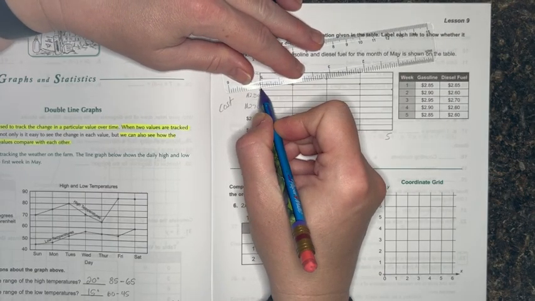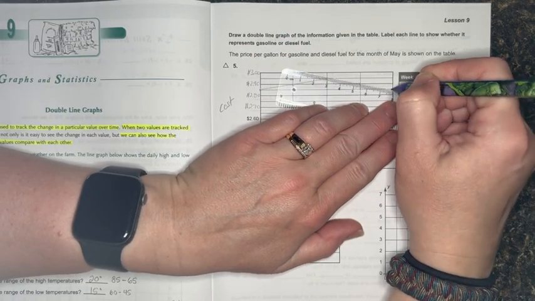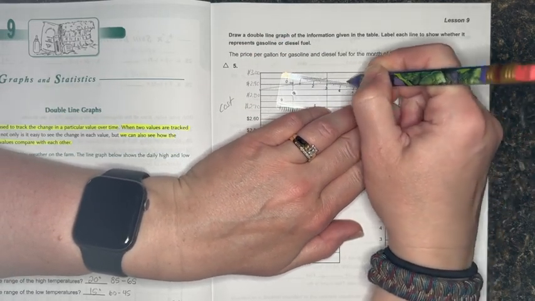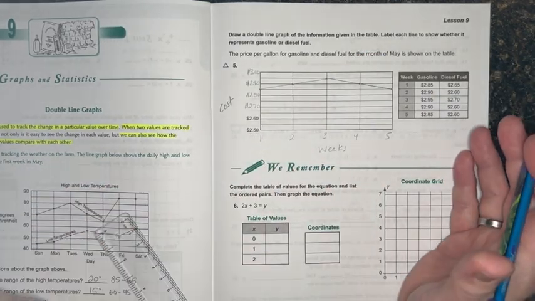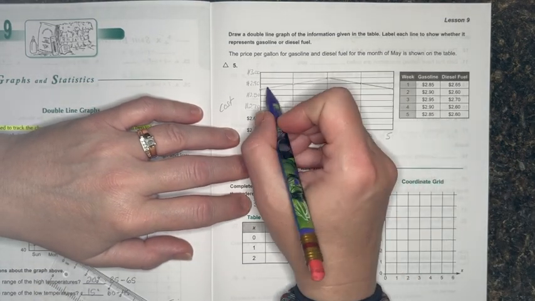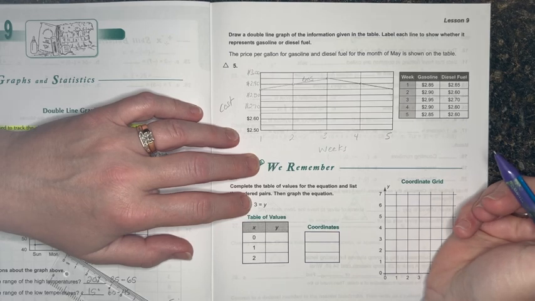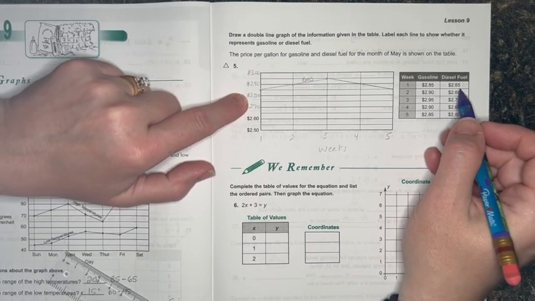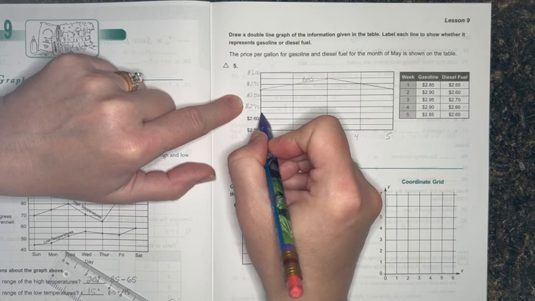That is totally acceptable, but it's unnecessary if you don't want to. What we're going to do to differentiate between our two fuels, just like they did over here, we're going to label this. And so we're going to call this one gas. Just like that, okay?